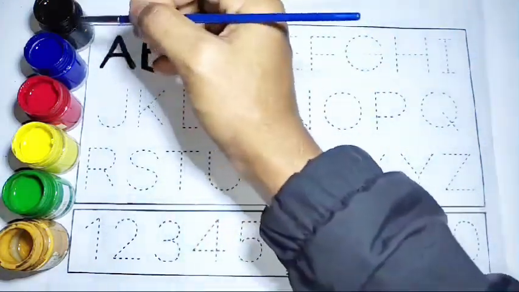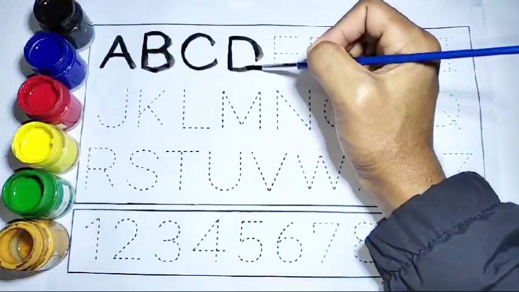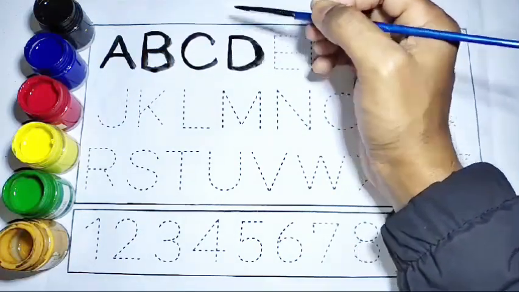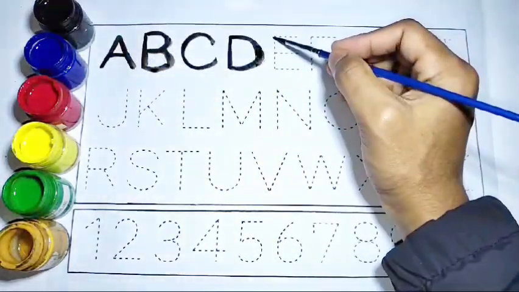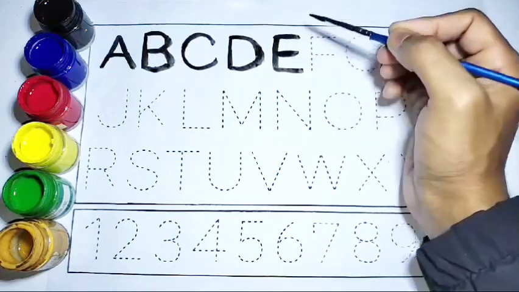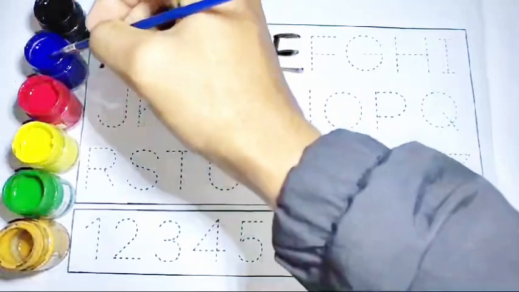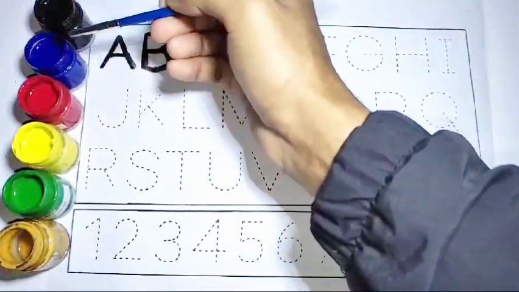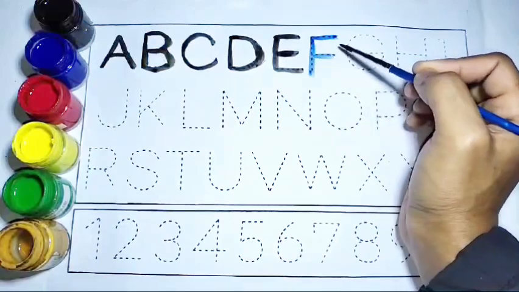C. D. The next one is E. Now we draw F. Blue color, F.